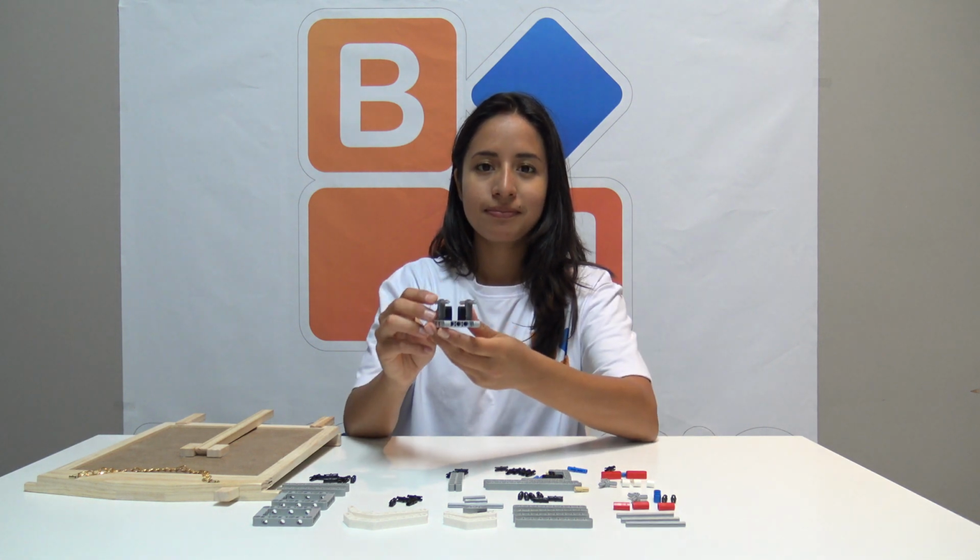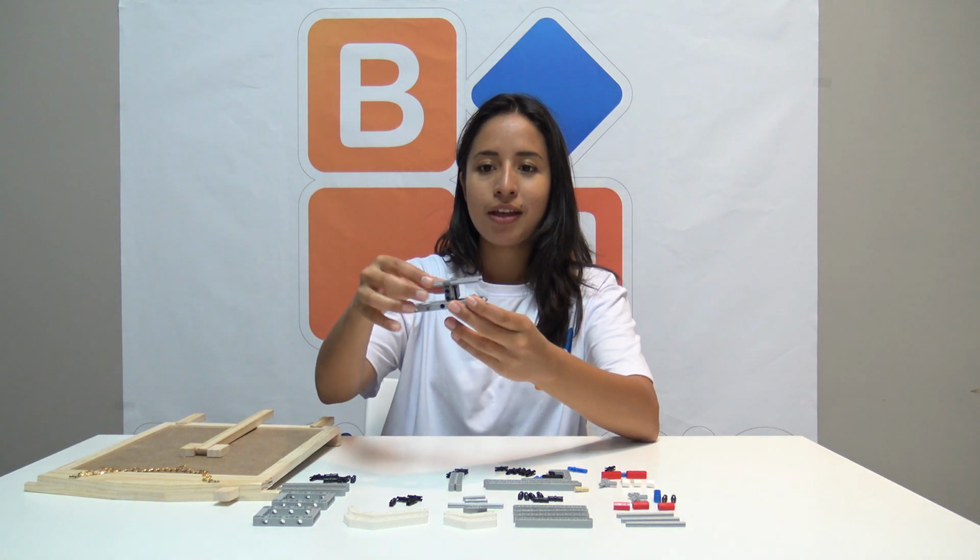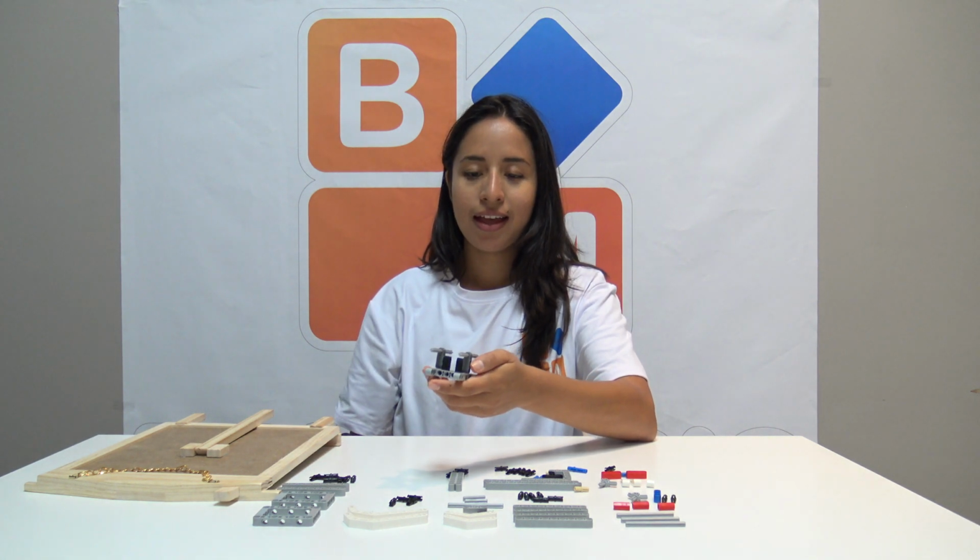So once you've added in the 2 cross blocks, you're going to put that aside.